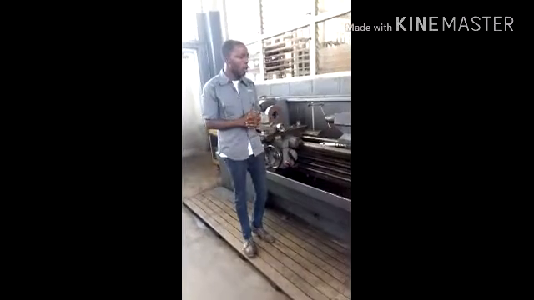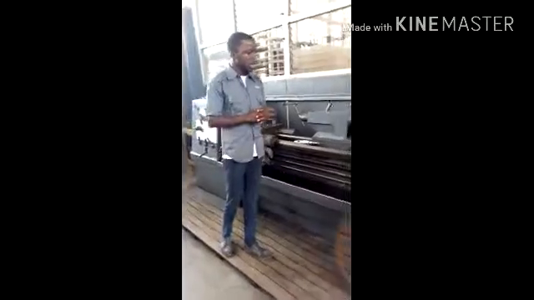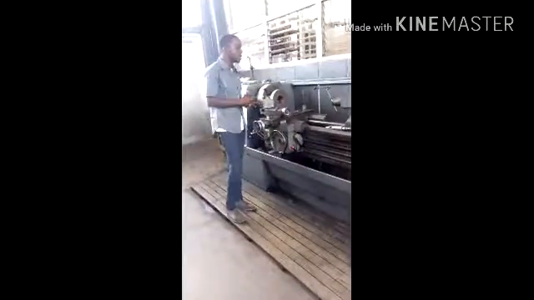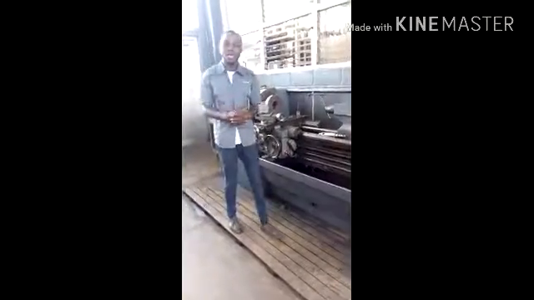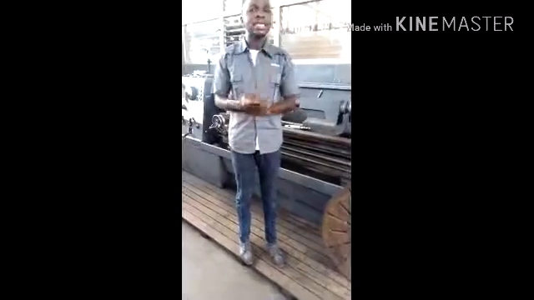Threading is an important operation which is carried out on the lathe machine. But one thing to know about threading is that when you want to cut a thread on the lathe machine, the first thing you have to do is to get the pitch of the thread. And how do you go about getting the pitch of the thread?